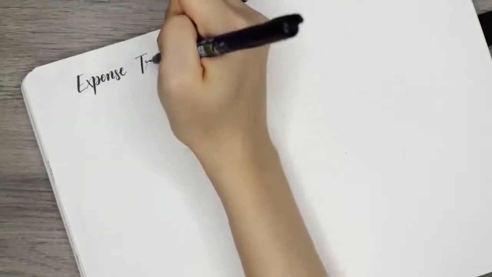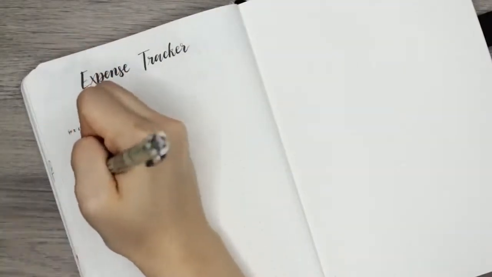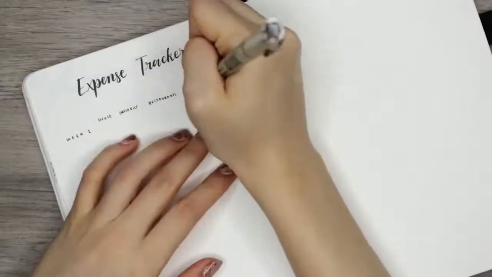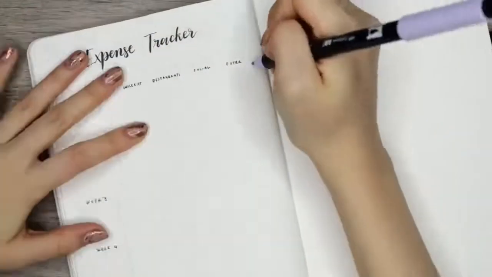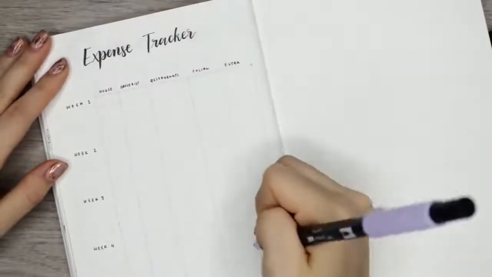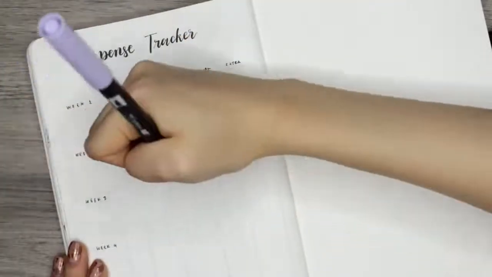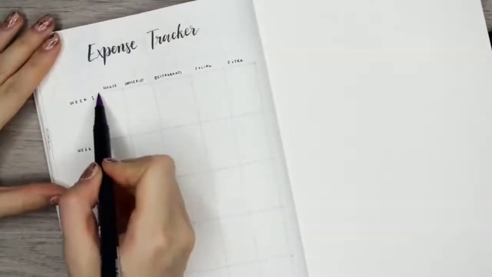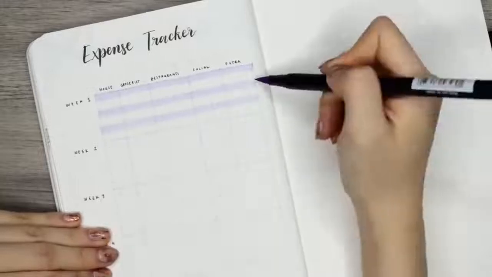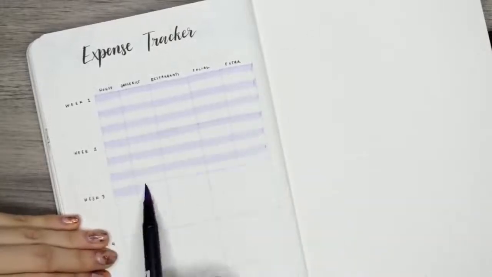Next is my expense tracker, which is another thing that I decided to switch up. I do like splitting up my expenses between weeks as well as splitting them up between categories because it's really interesting for me to see where I'm spending my money and where I'm spending too much money. So I have various categories across the top, like house, groceries, restaurant, social, extra, and then I have the different weeks. And I left a good amount of space for each week.